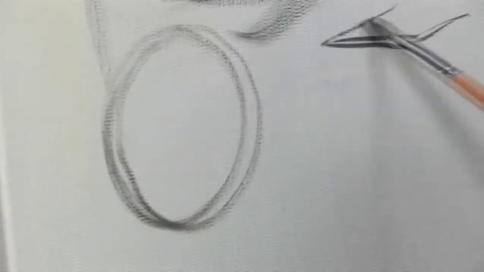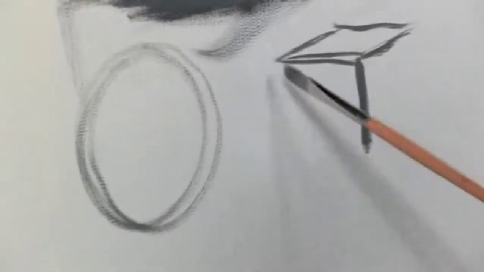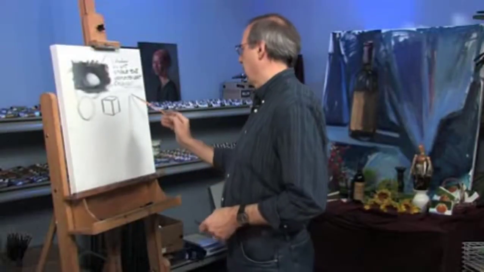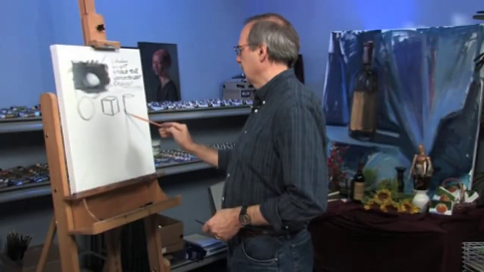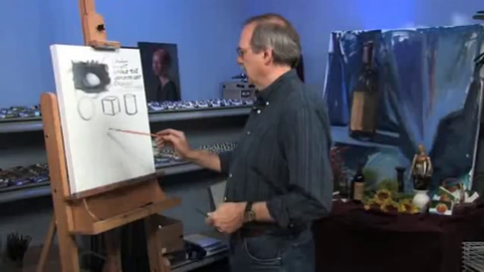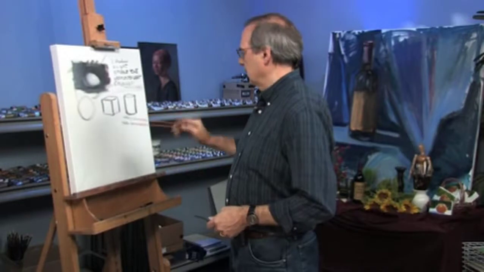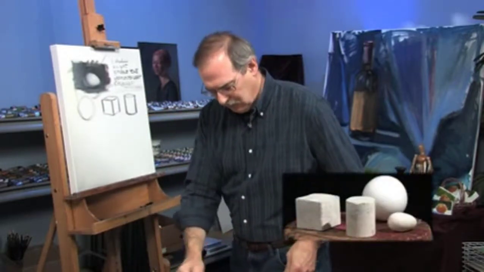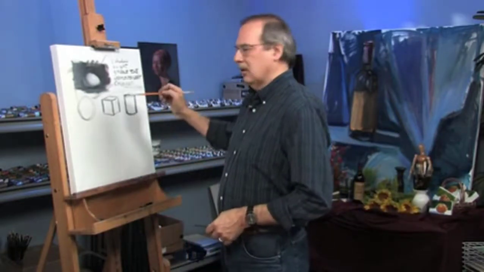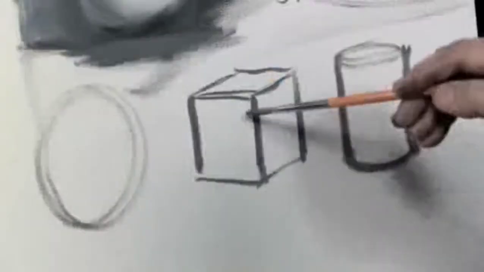Now look at, we'll do a cube here. And I'll show you the similarity between the cube and the cylinder. The cylinder could be a cup, you know, a teacup. It could be the neck on the portrait. But we have to understand the planes in order to simplify the shape. So see, we'll say once again the light's coming from the right. So here's a shadow.